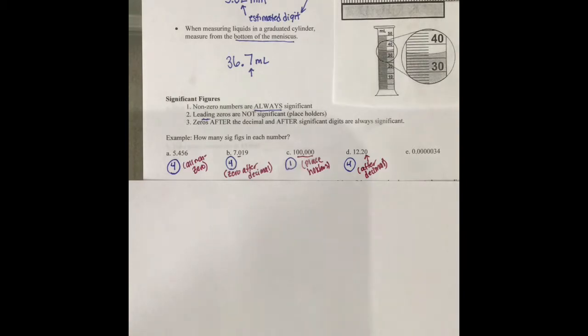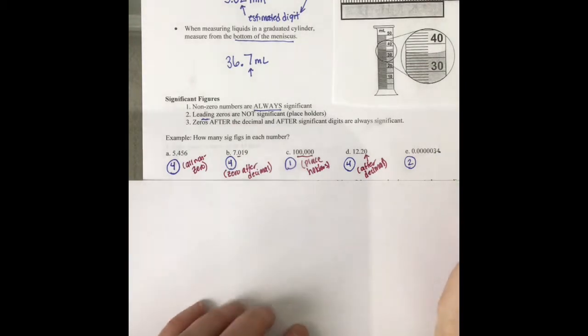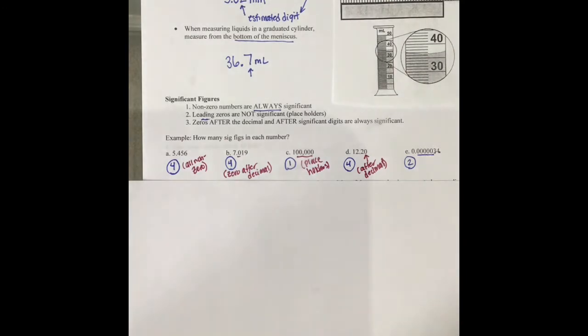Okay, go ahead and look at letter E. How many sig figs are in letter E? Letter E has 2 sig figs. 1, 2. The 3 and the 4 are the significant digits. These zeros are placeholders, just like in letter C. They are holding the place for those 2 digits.